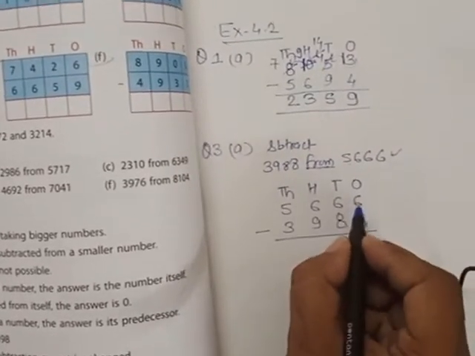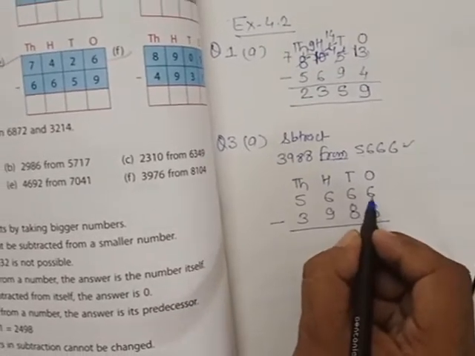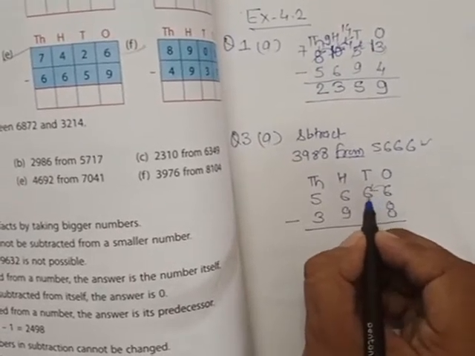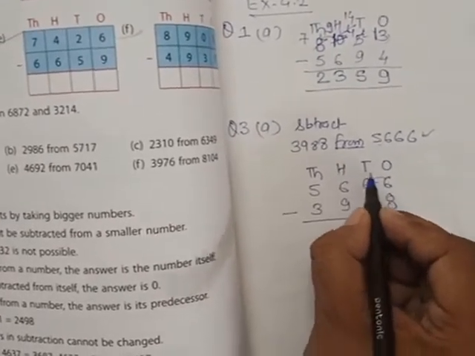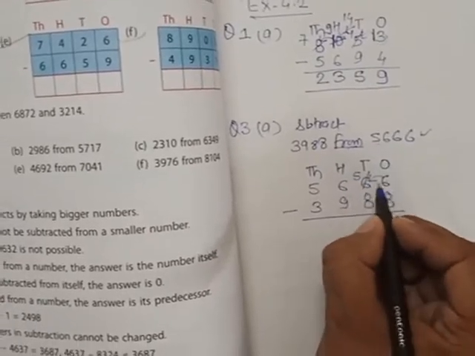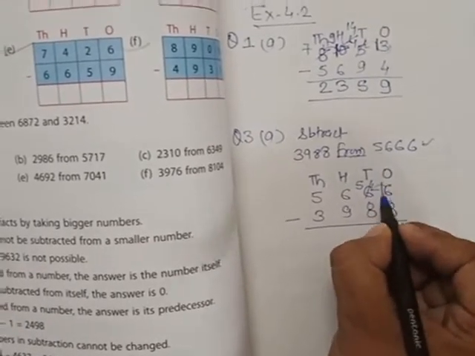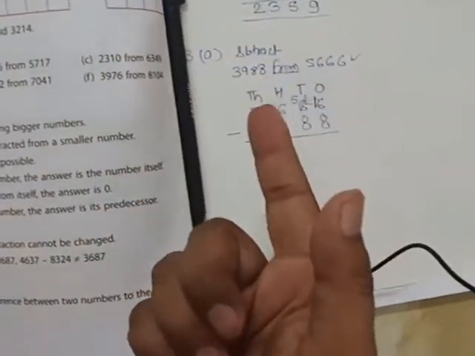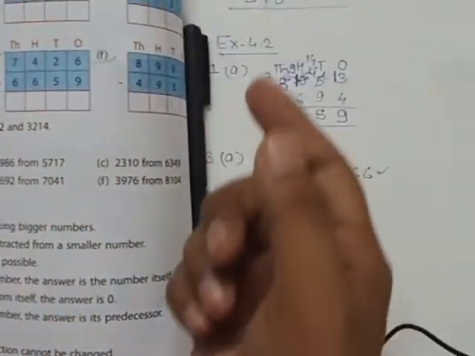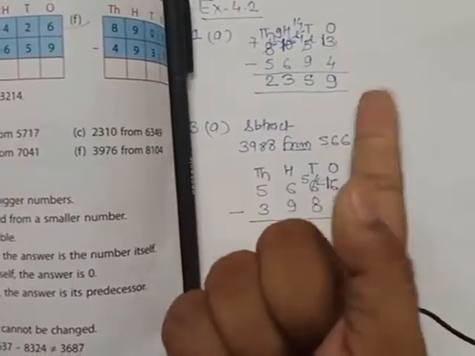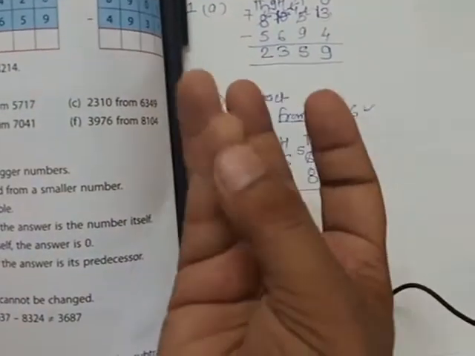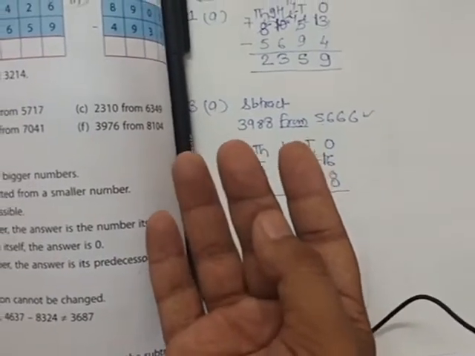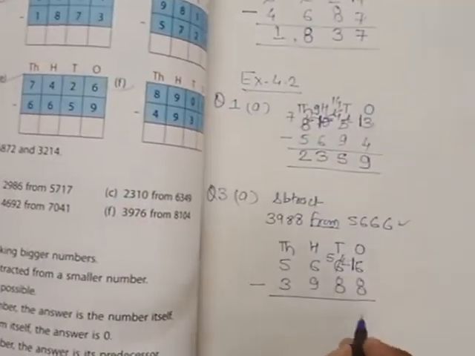Now out of 6 we need to subtract 8. We can't subtract 8 out of 6. So what will the 6 do? It will go to its neighboring number and borrow 1 from the 6. So the 6 will reduce to 5 and this 6 will become 16. Out of 16, if we subtract 8, what remains? Let's start counting after the 8. 9, 10, 11, 12, 13, 14, 15, 16. How many times have we counted? We have counted 8 times. So here we will write 8.